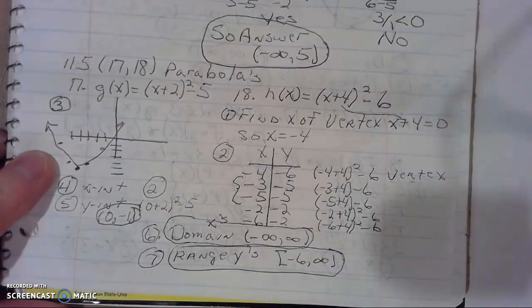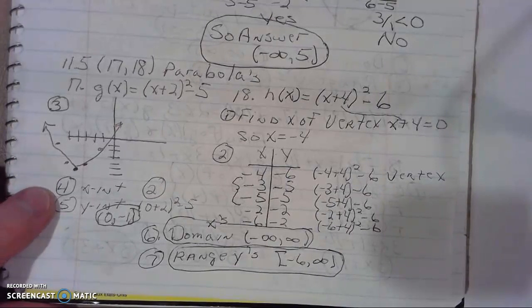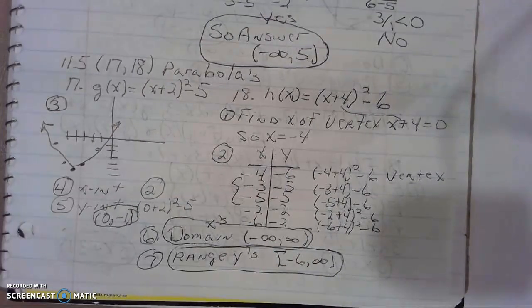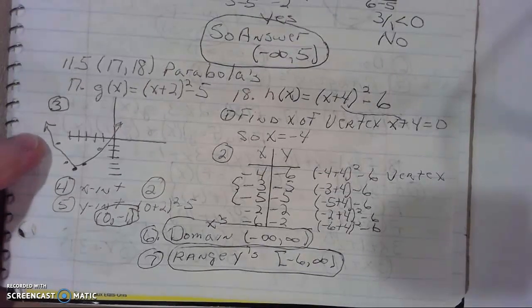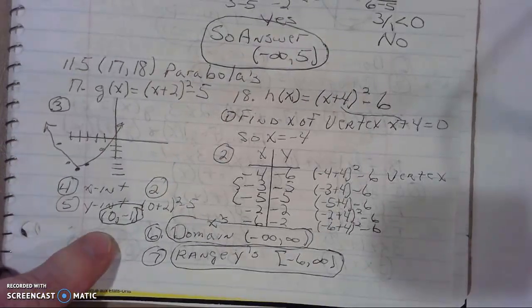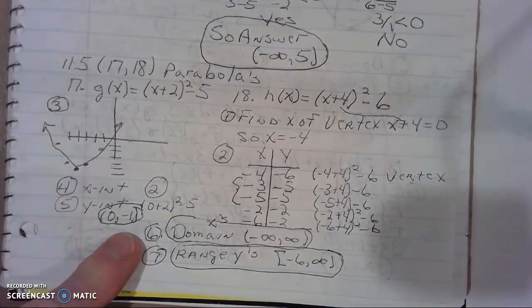There's 5 ordered pairs. Then I looked at my graph, and I didn't find exactly what the x-intercepts were, but there are 2 of them. It crossed the x-axis twice, so 2 x-intercepts. Then my y-intercept, I put 0 in for x, and I got -1.